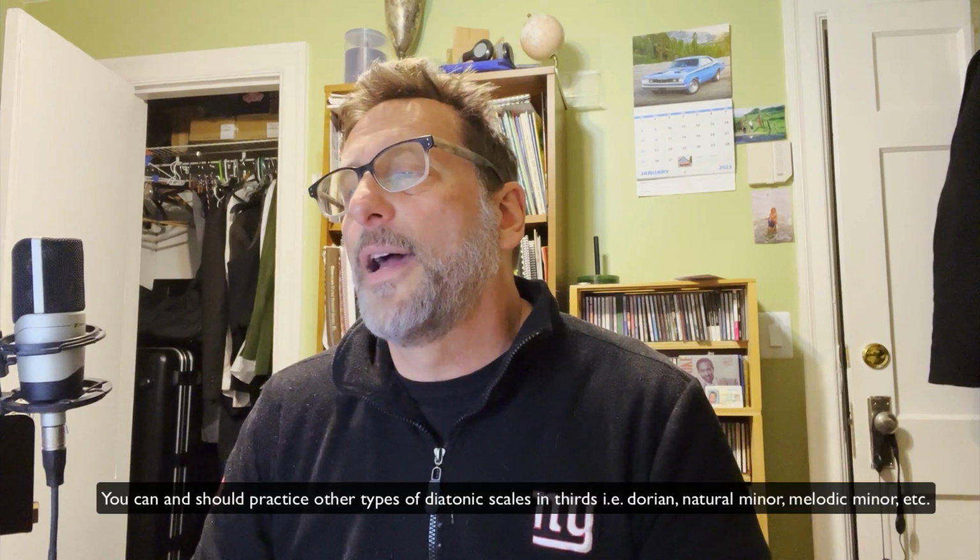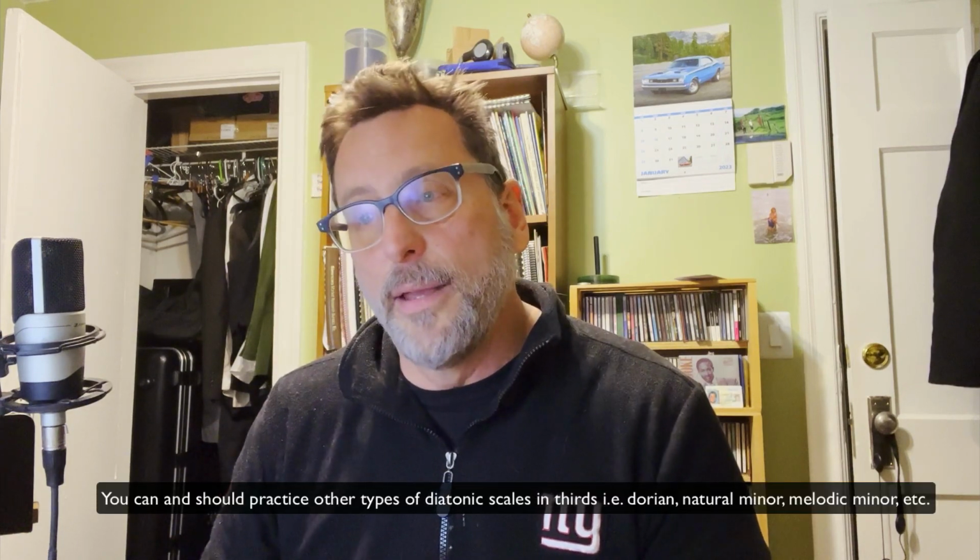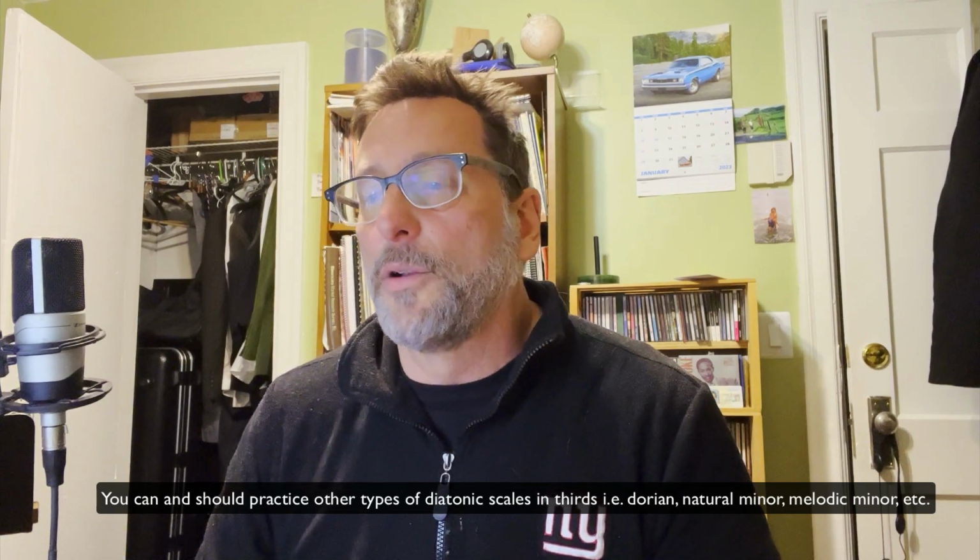And so on. Point number 11, you can and should practice other types of diatonic scales and thirds, such as the Dorian, the natural minor, or the melodic minor scales. This is true, but I would advise working hard on the major scales first. The minor tonalities will all eventually yield the same interval results. You're going to eventually come up with all these major, minor third intervals off of every chromatic tone. You just have to learn them in a different order. You know what I mean? So eventually get to the minor scales.